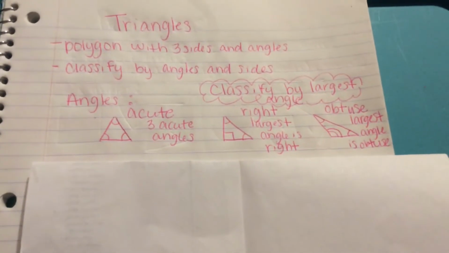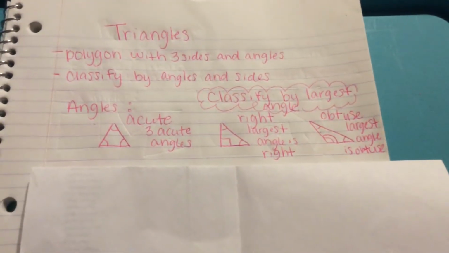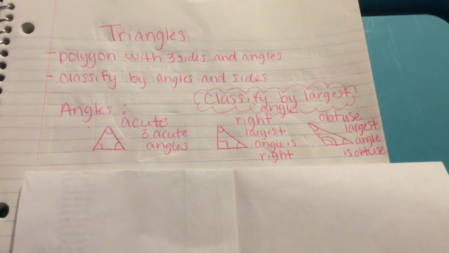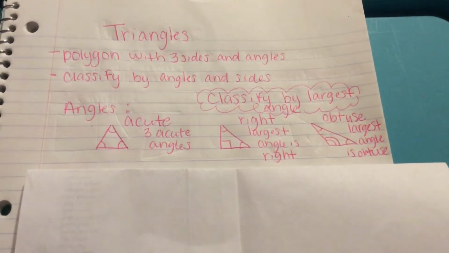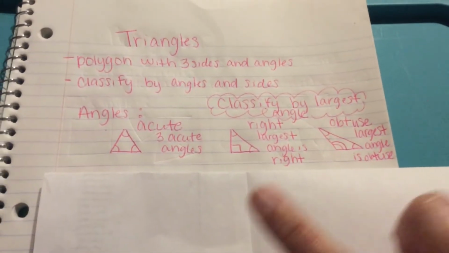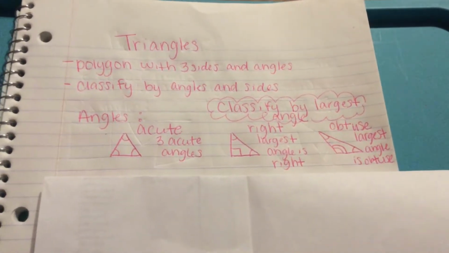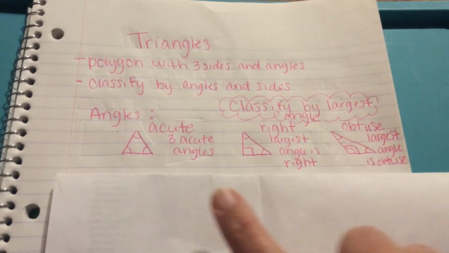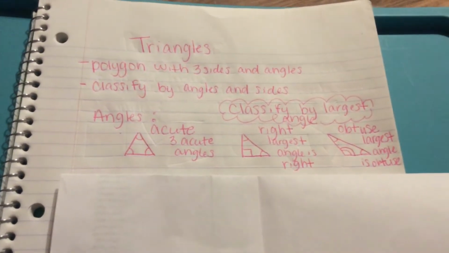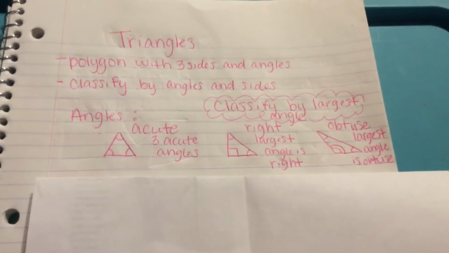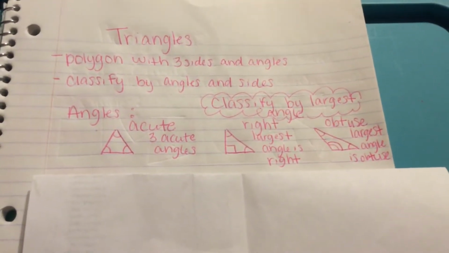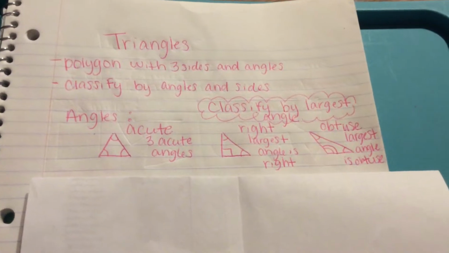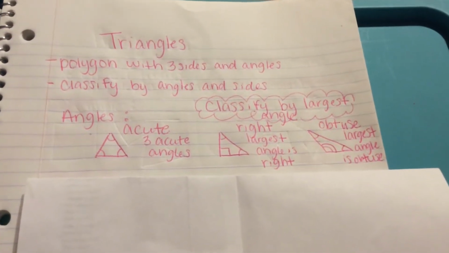When we classify triangles by their angles, we are classifying them by their largest angle. So we have acute, right, and obtuse. On an acute triangle, all your angles are acute angles, making the largest angle acute. So if the largest angle is an acute angle, it's an acute triangle.